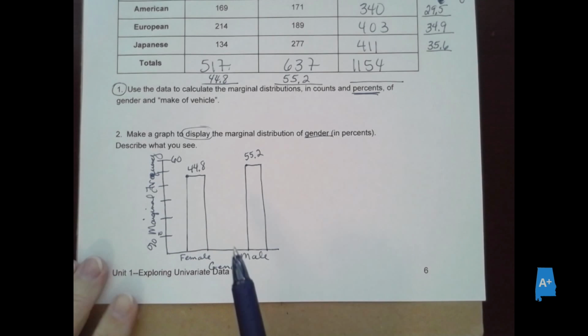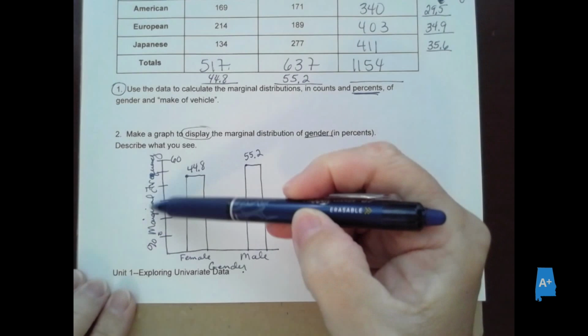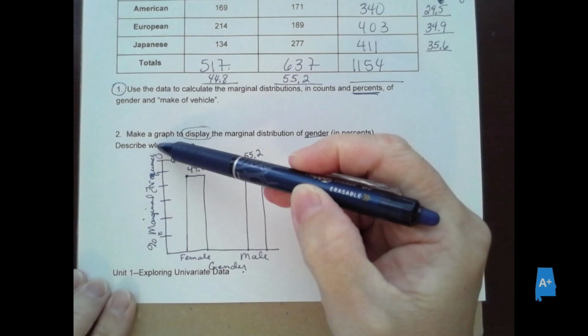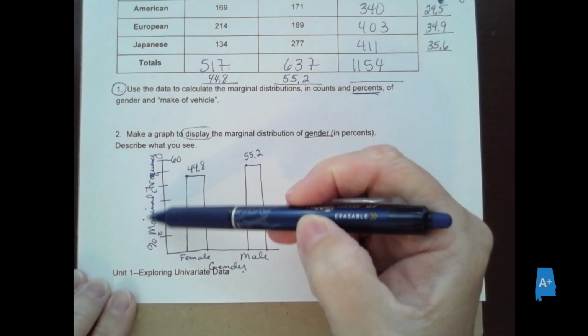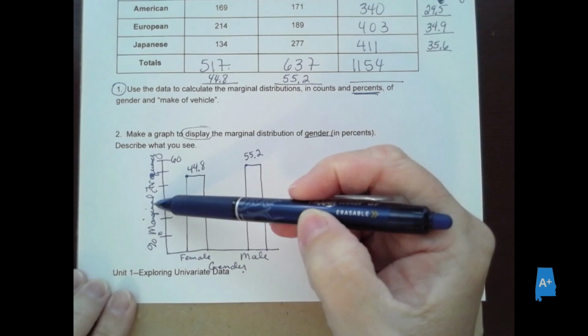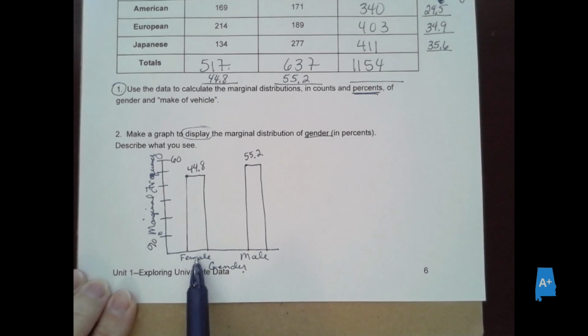Notice that I have labeled my variable down here. This is the gender. I've labeled on my y-axis, which I actually got to write sideways. Yay! Looks a little better. I labeled the percentage of the marginal frequencies. Or you could just say percentage of relative frequencies. And then I went through and did female and male.